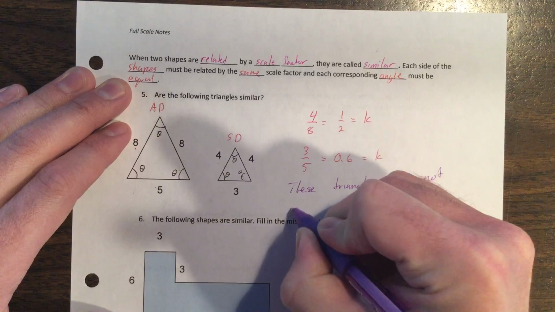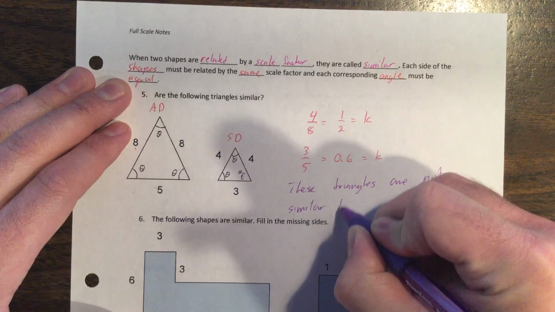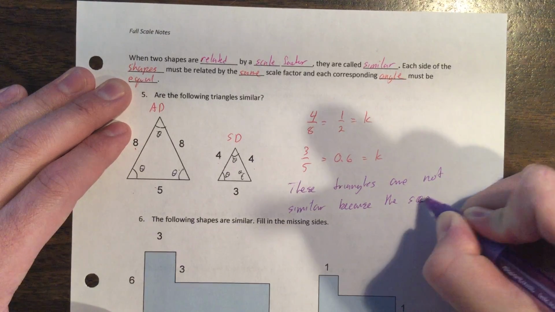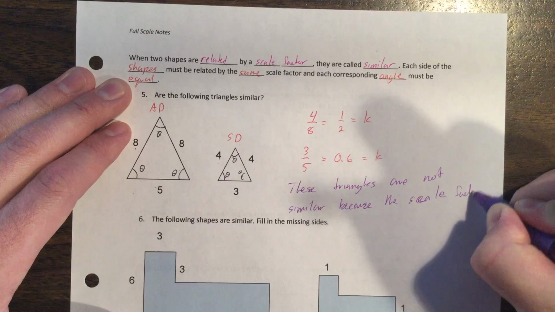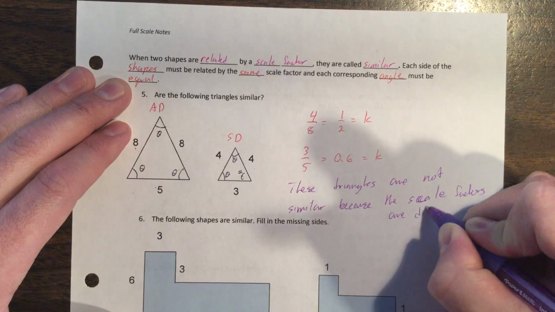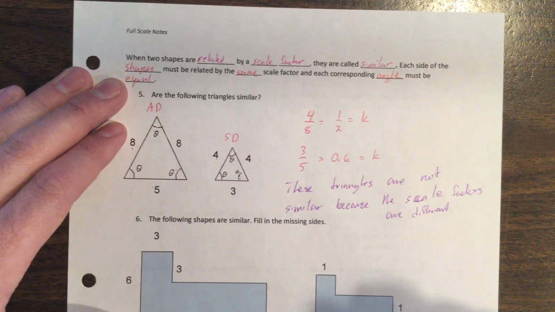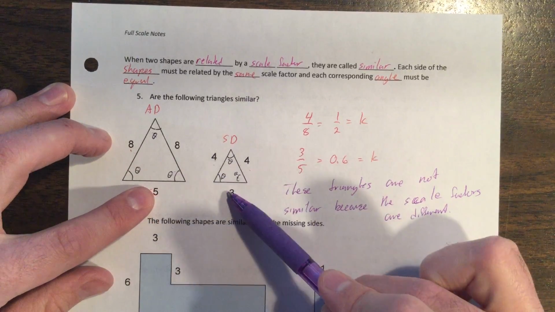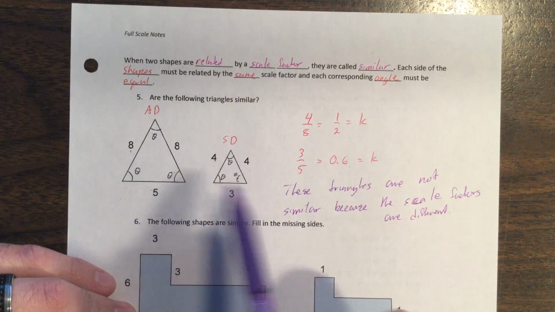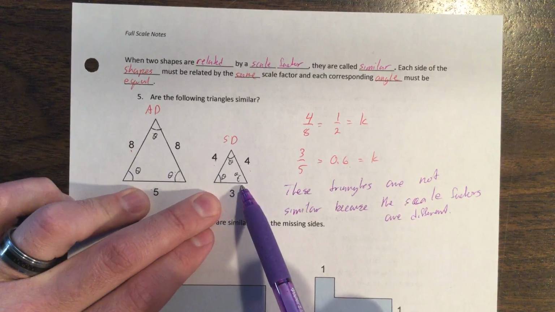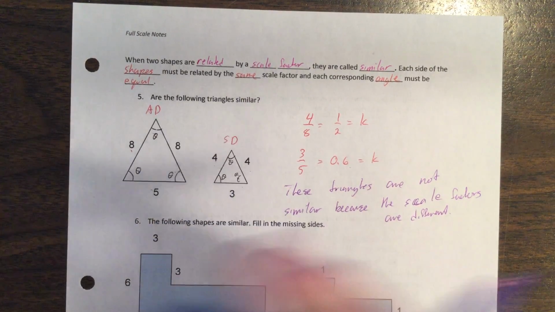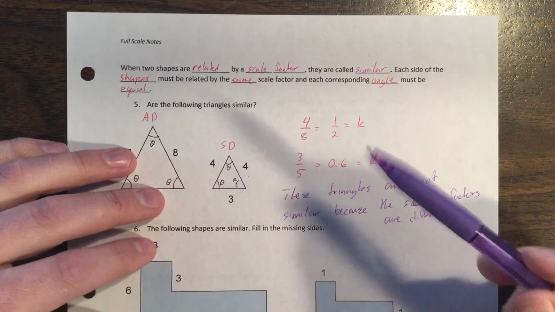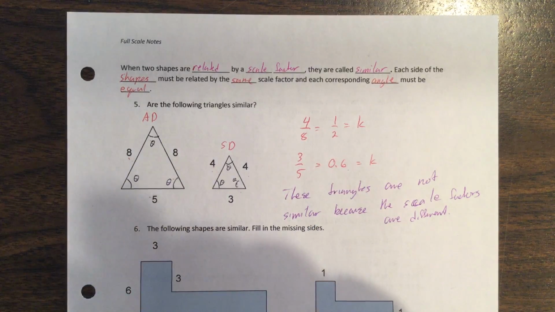are not similar because the scale factors are different. You'll notice that between these two sides it's 1/2, and between these two sides it's 0.6. They're different, meaning that even though they look kind of the same, just made a little smaller, these two sides are not actually put together properly, and so these are not similar triangles. They would have to all be exactly the same.